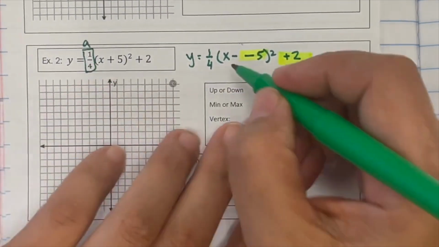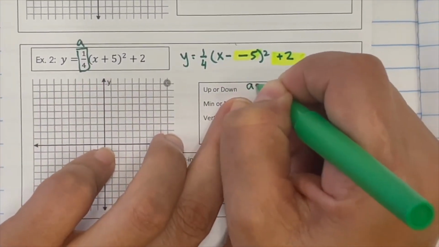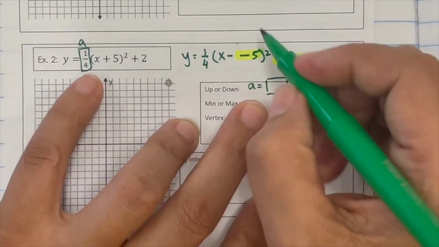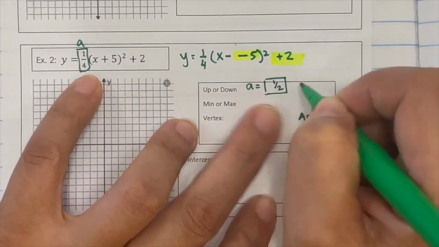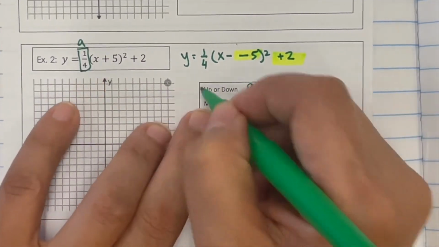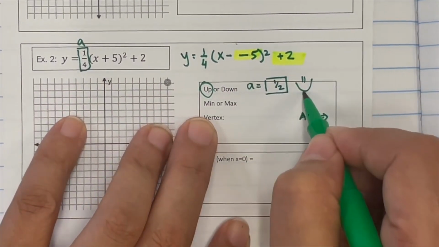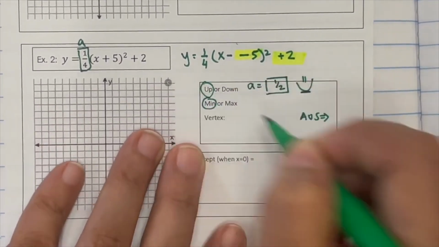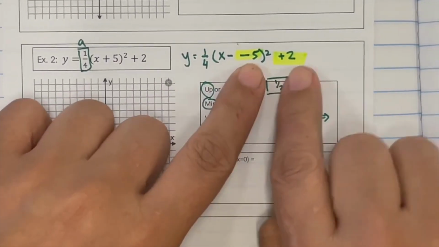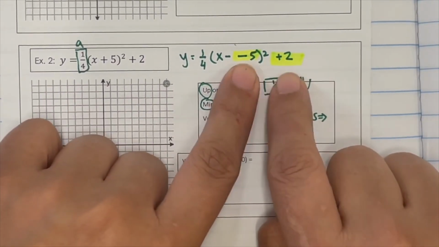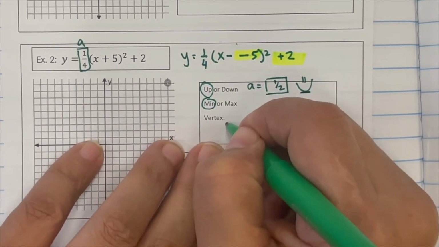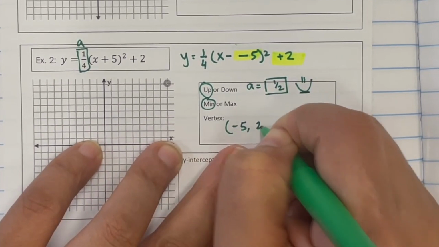So a, whatever a is, it tells you whether you're happy or sad. So if a is positive, in this case it is positive, you are happy. So it's going to be going up, which means the vertex in this case is a minimum. And what is that vertex? It's just h and k, the number after the negative and the number outside. So the vertex very easily is negative 5 and positive 2.